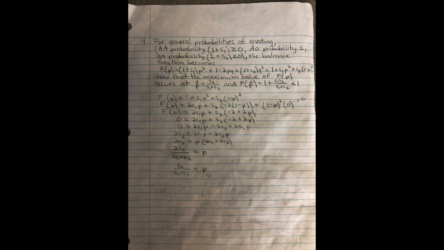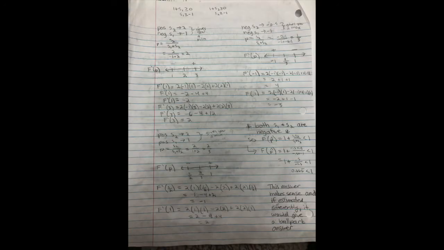After that, I then did the first derivative test. The first derivative test helped to determine whether S2 and S1 were both negative, both positive, or one was positive and one was negative. It was determined that both S2 and S1 were negative because that gave you a max.